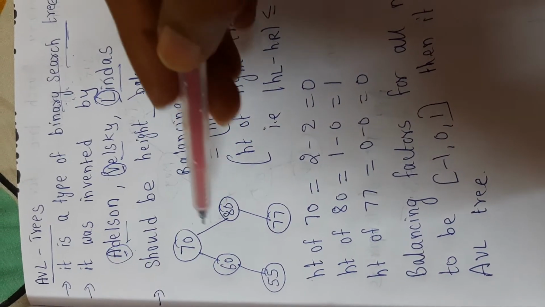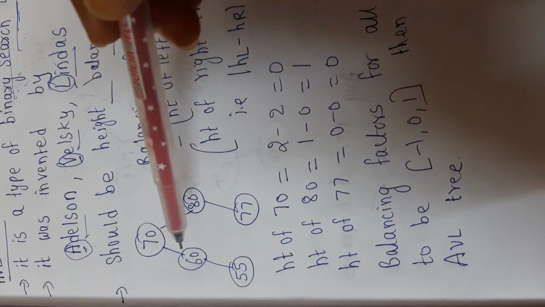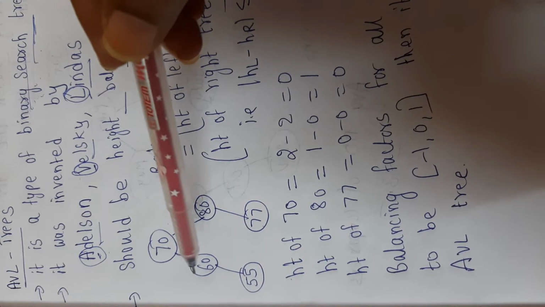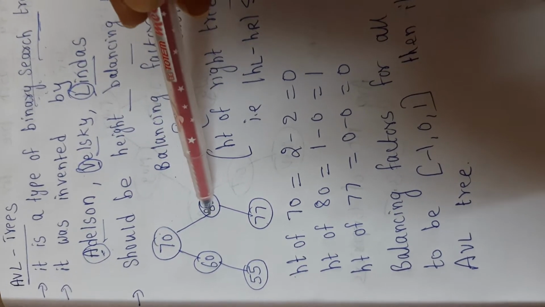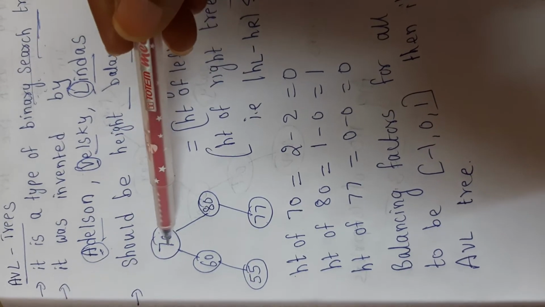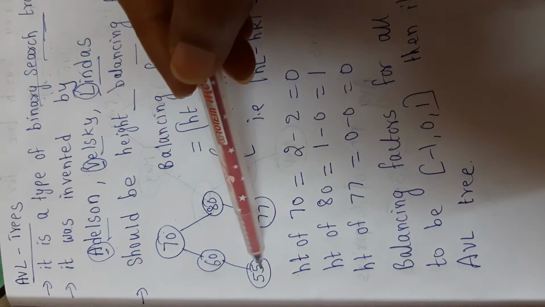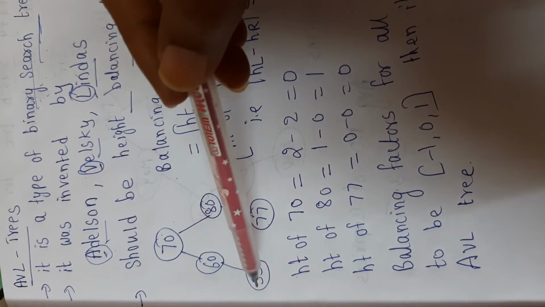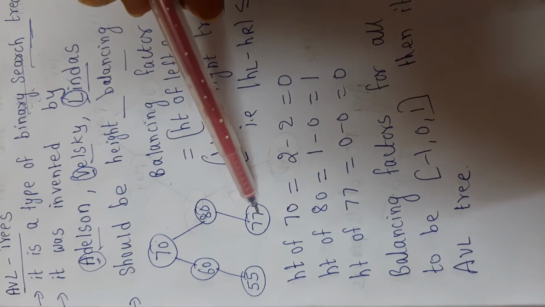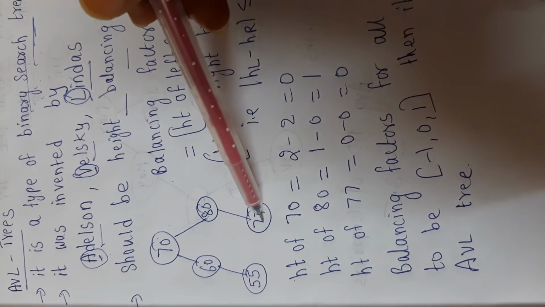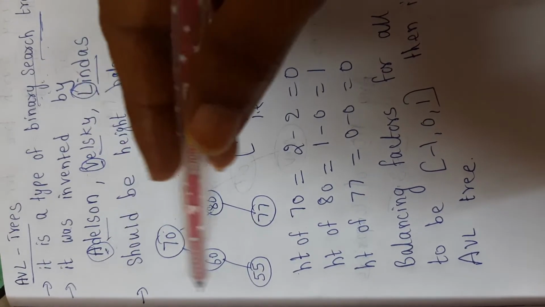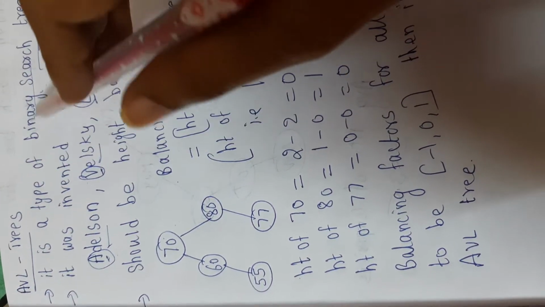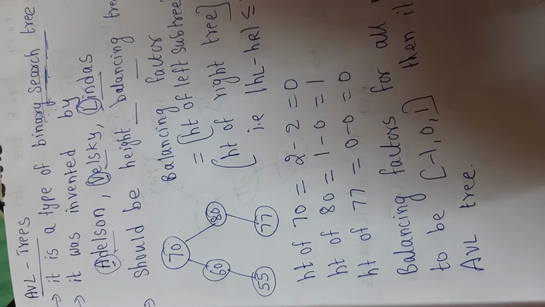So if you take this example, this is a binary search tree. 70 is the root node, and if you take the left child, 60 is less than the root. And if you take the right child, 80 is greater than the root node. Similarly, 55 is the left child of 60, so it is less than the root. And 77 is the left child of 80, again less than it. So an AVL tree should satisfy the property of a binary search tree.